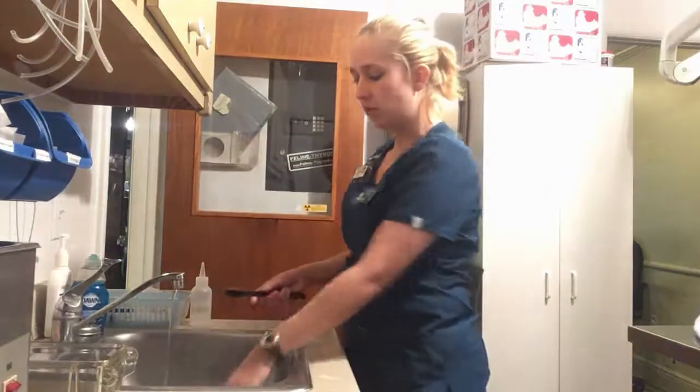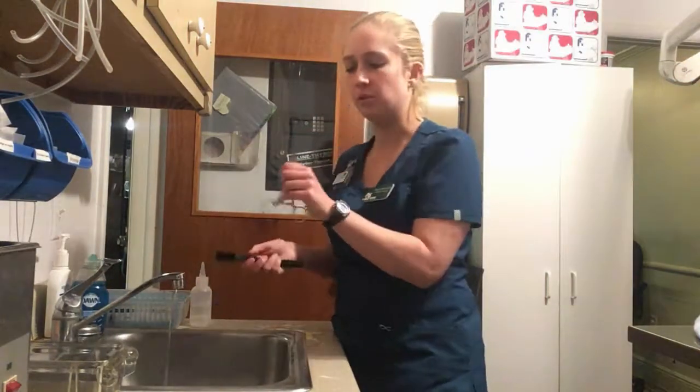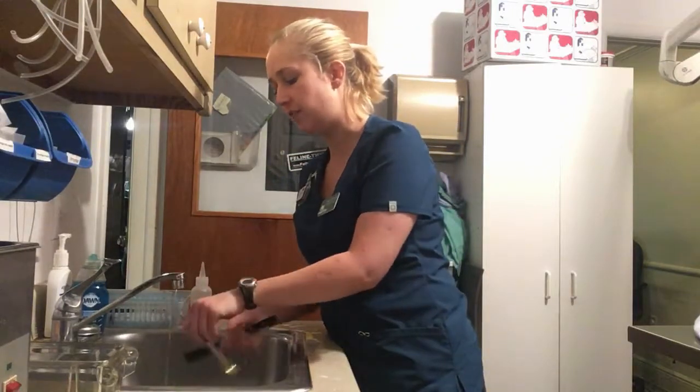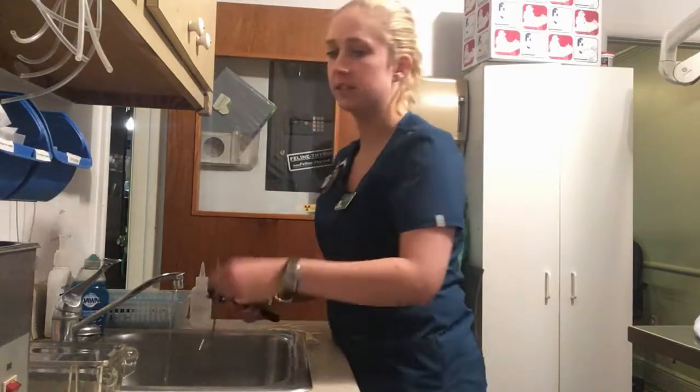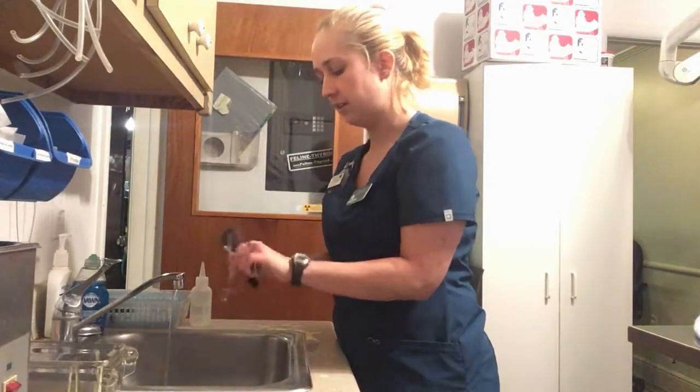When you're putting them in the ultrasonic shaker, you want to make sure to leave them kind of open. You don't want them closed, because that way you can still continue to get off all that debris and stuff that's left behind.